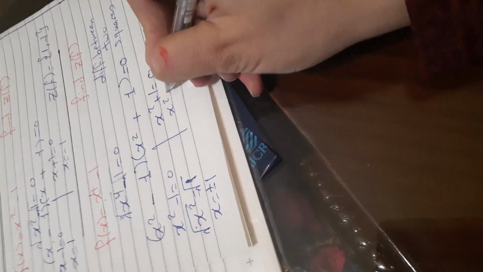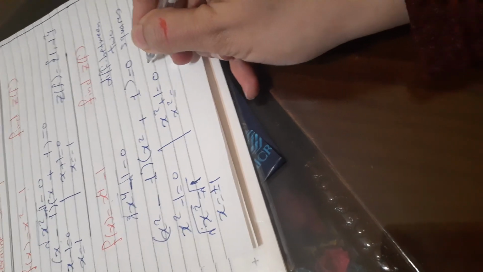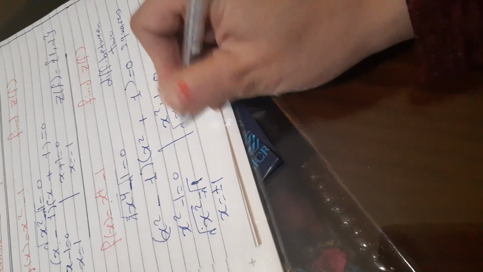X power 2 equal negative 1, since positive 1 goes to the other side as negative. Can you take a square root for a negative number? No, it's refused. So the zeros of the function are positive or negative 1, or 1 and negative 1. Okay, get it? Let's see the next one.